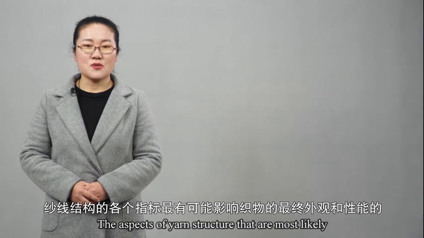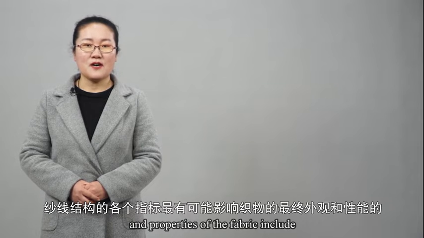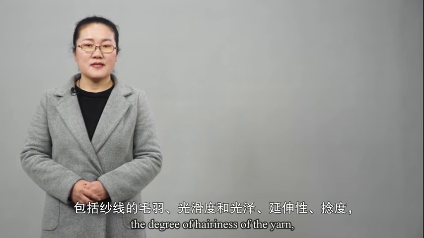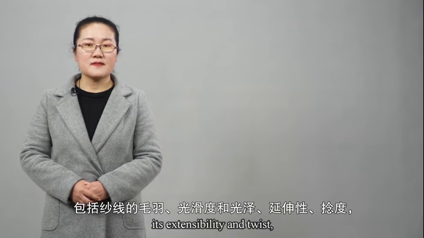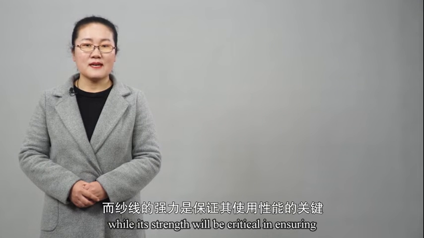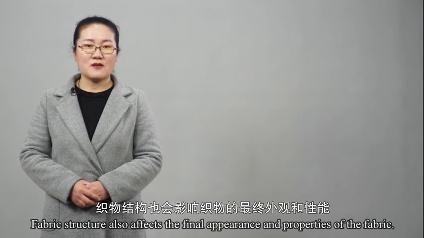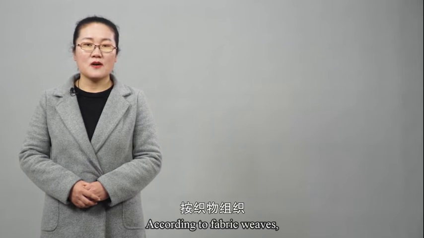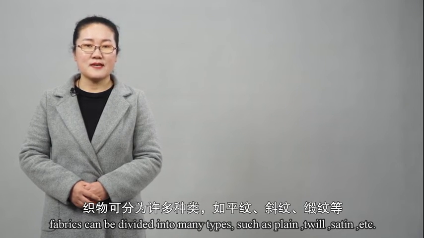The aspects of yarn structure that are most likely to affect the final appearance and the properties of the fabric include the degree of hairiness of the yarn, its smoothness and luster, its extensibility and twist, while its strength will be critical in ensuring satisfactory performance in use. Fabric structure also affects the final appearance and properties of the fabric. According to fabric weave, fabrics can be divided into many types, such as plain, twill, satin, etc.